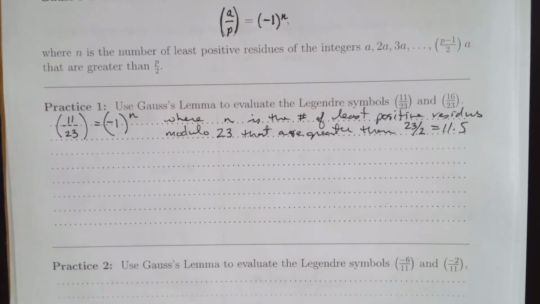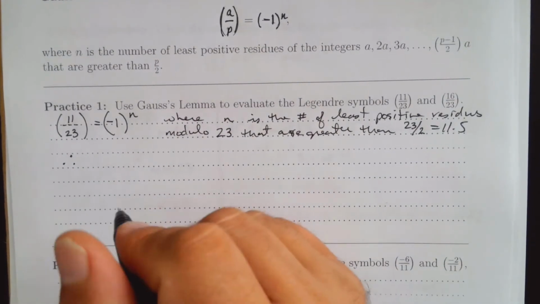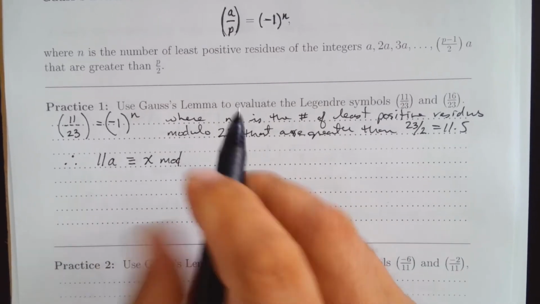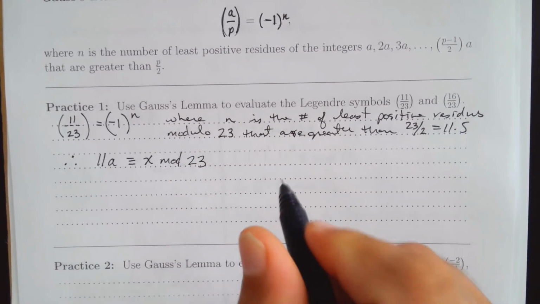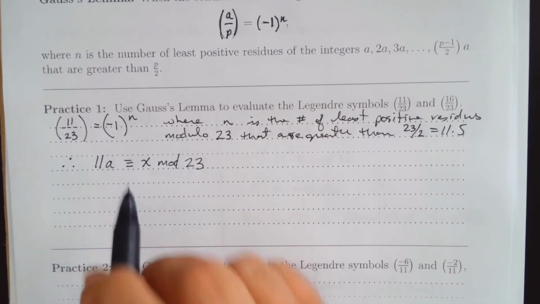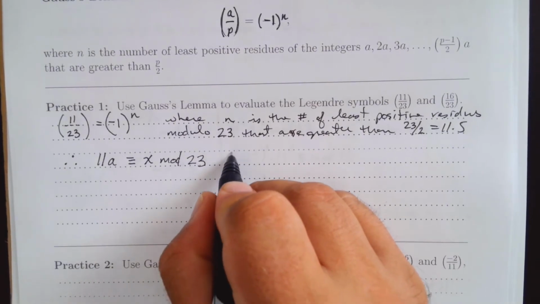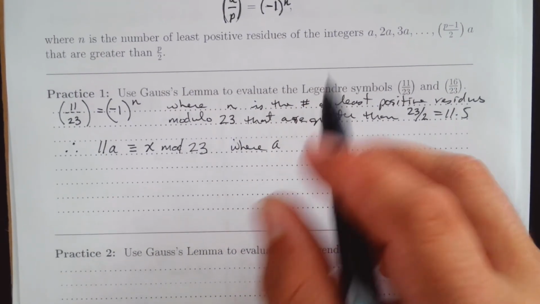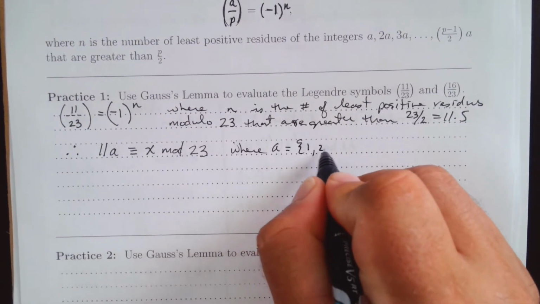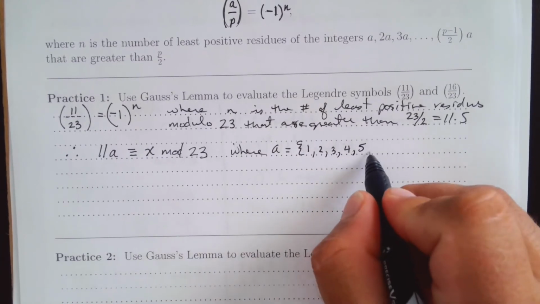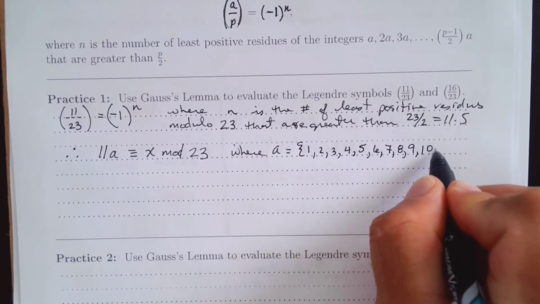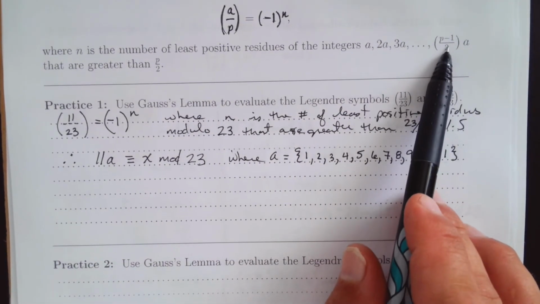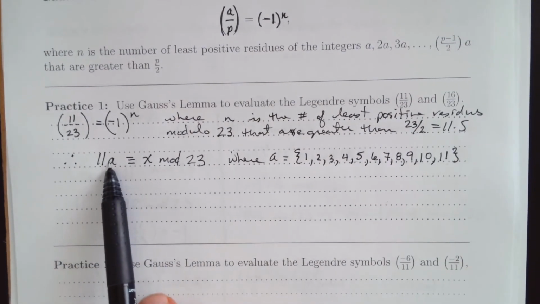In other words, we're looking at 11 times a number is congruent to x modulo 23, where that number is 1, 2, 3, 4, 5, 6, 7, 8, 9, 10, 11, because there are 11 numbers that I can multiply this 11 by.